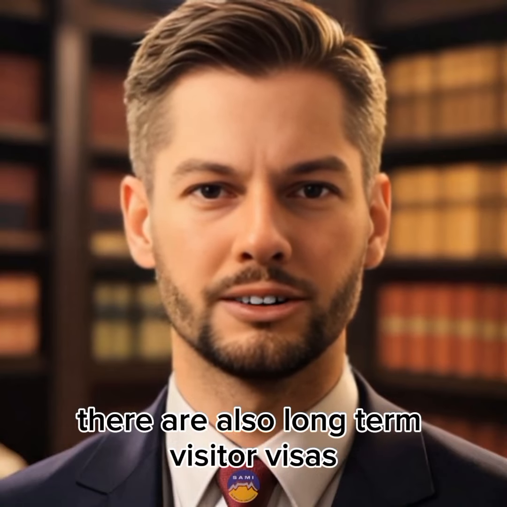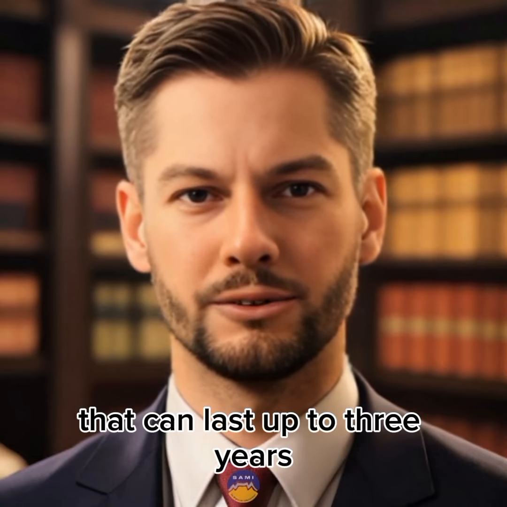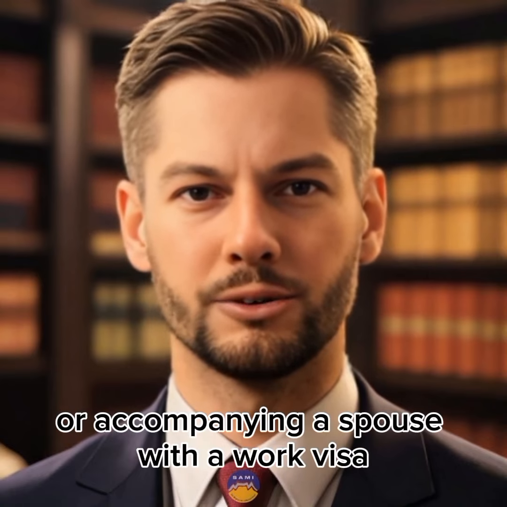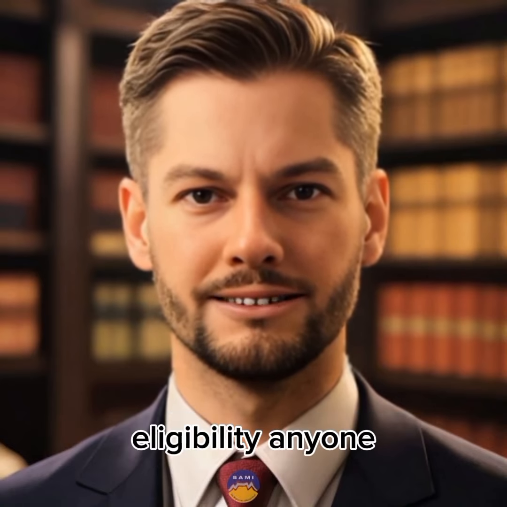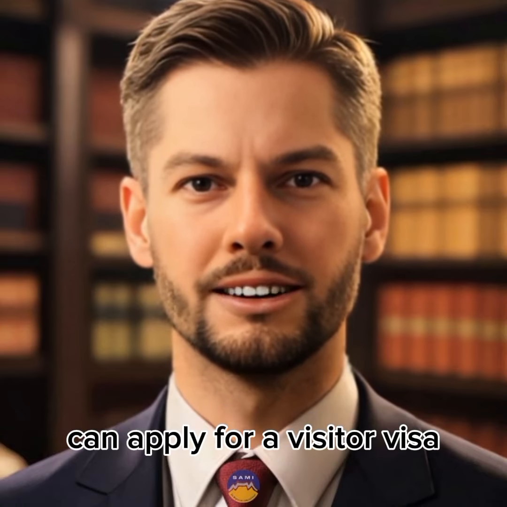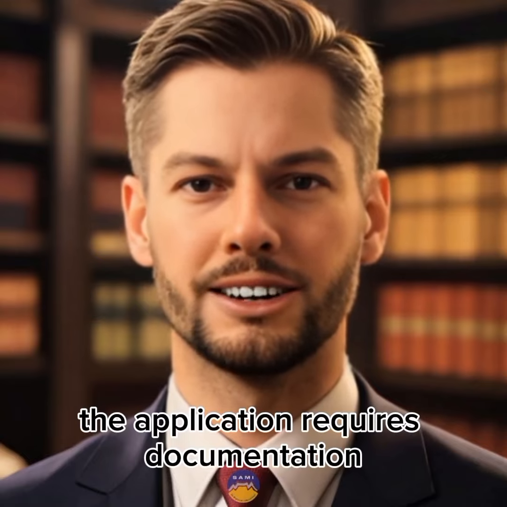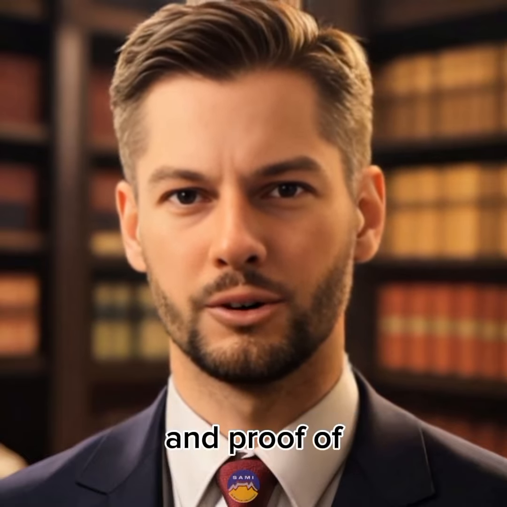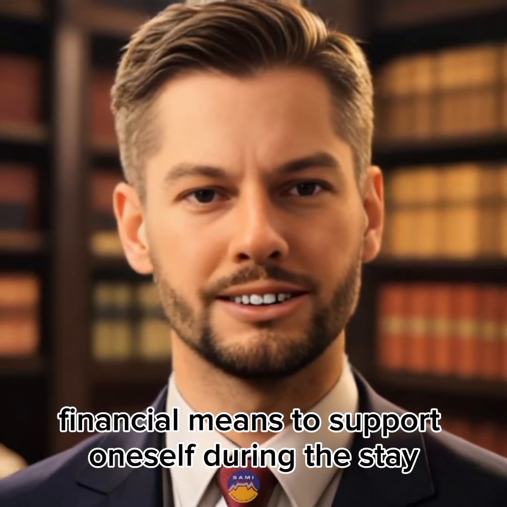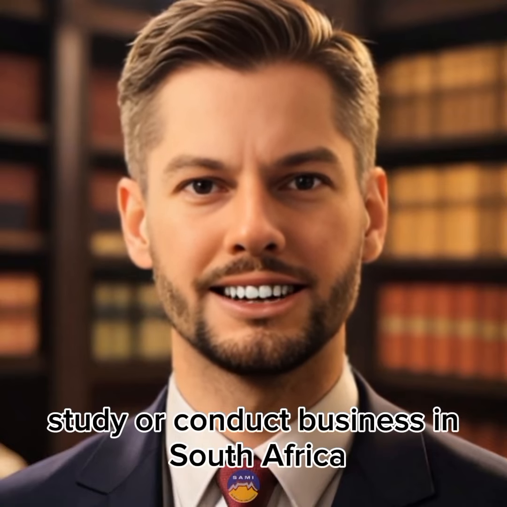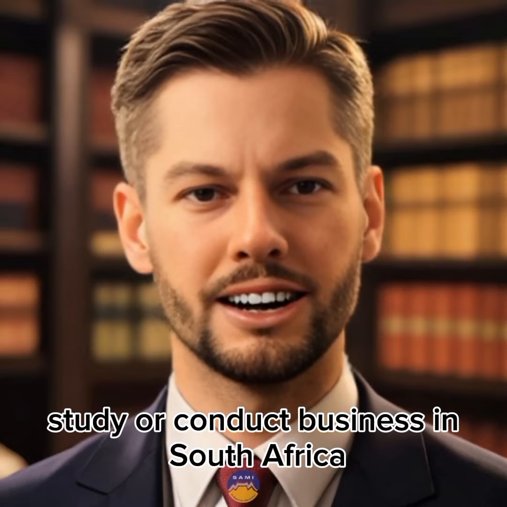There are also long-term visitor visas that can last up to 3 years for specific purposes, such as research or accompanying a spouse with a work visa. Eligibility. Anyone wishing to visit South Africa for a short period can apply for a visitor visa. The application requires documentation confirming the purpose of the visit and proof of financial means to support oneself during the stay.